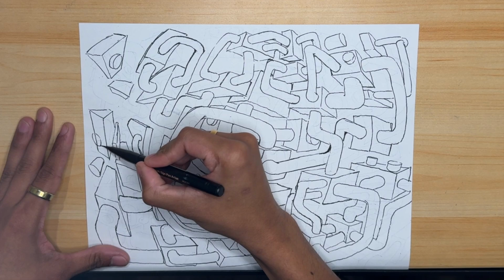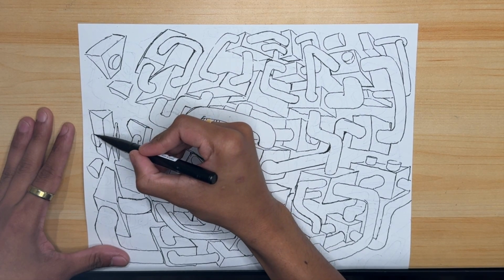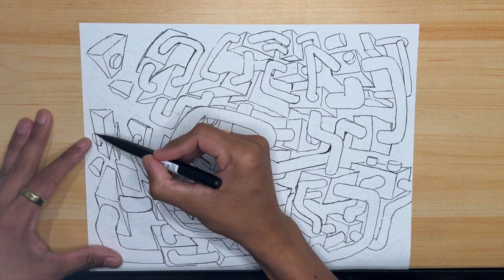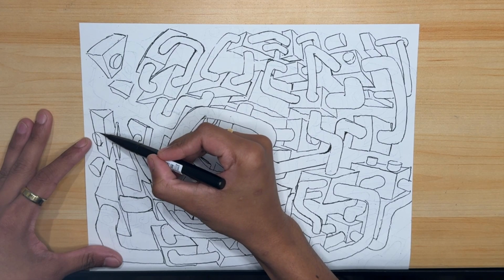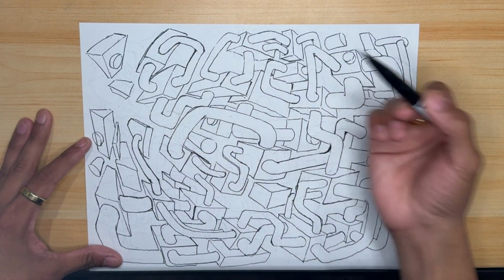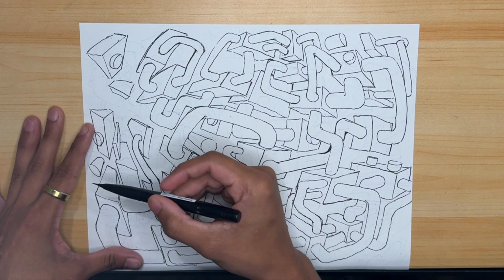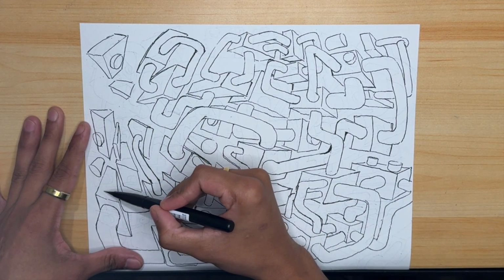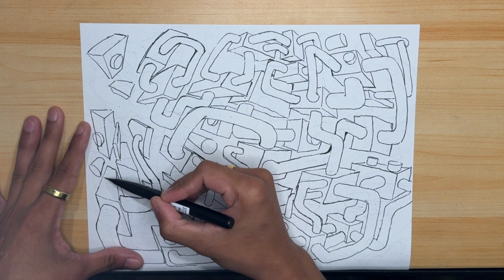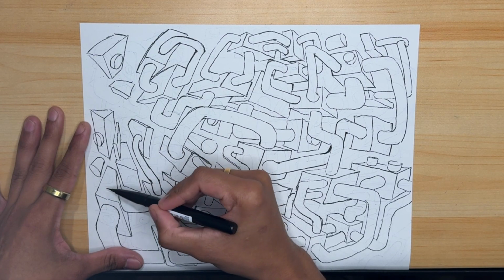And because it's so skewed, I have to think about that skewing as well. I'm also thinking about how to keep my hands and fingers nice and steady. A million things being thought of right now. So this is why you don't underestimate perspective, because it will mess you up.